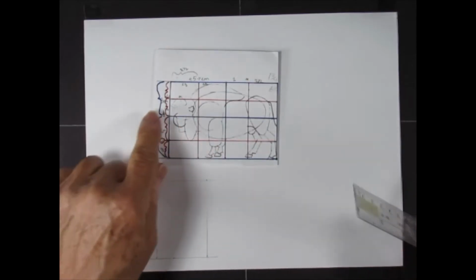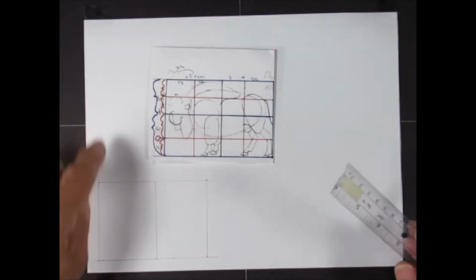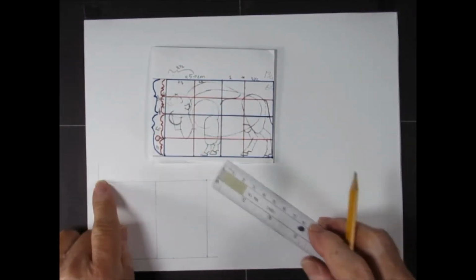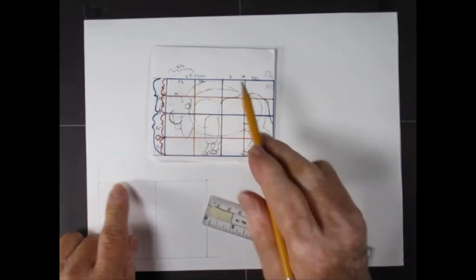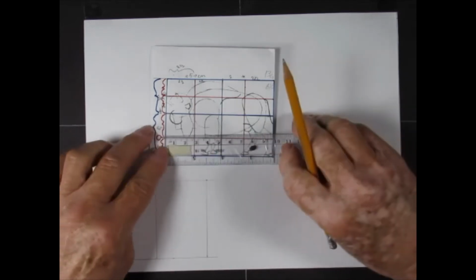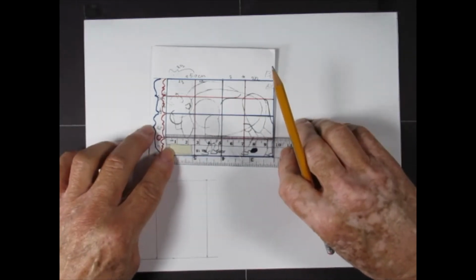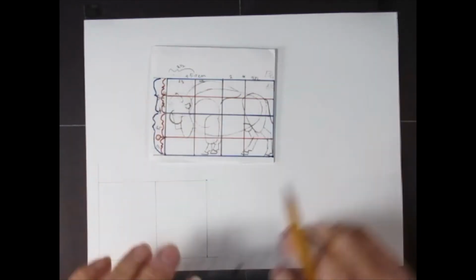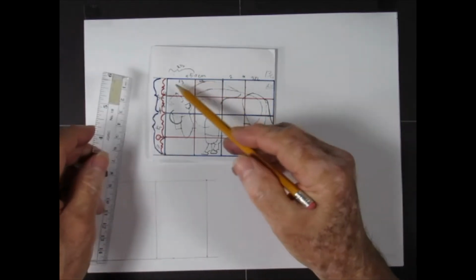So now we have 5, 5 from here to here, 5, 5, and let's see. And then we have the quarter. Well, now we're going to go down 3.